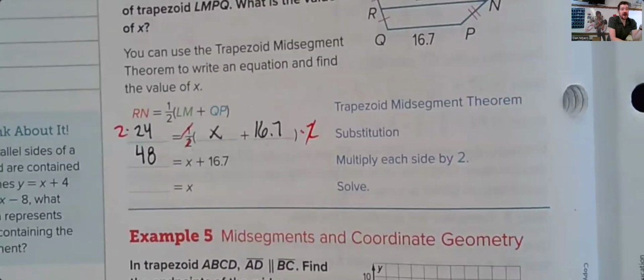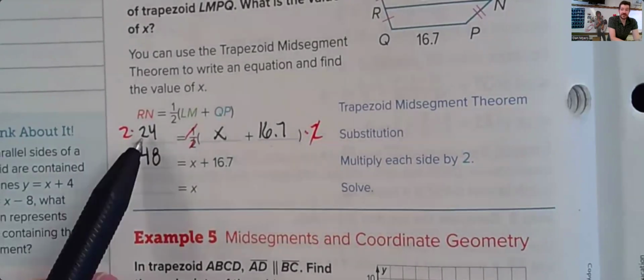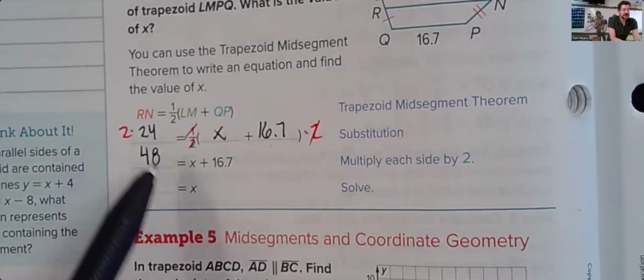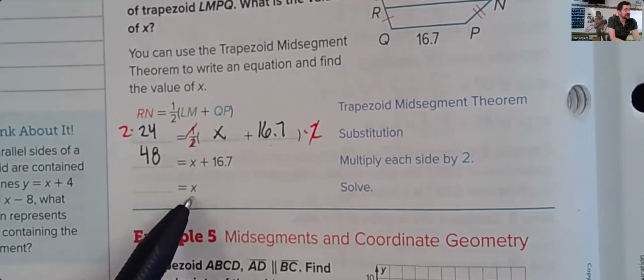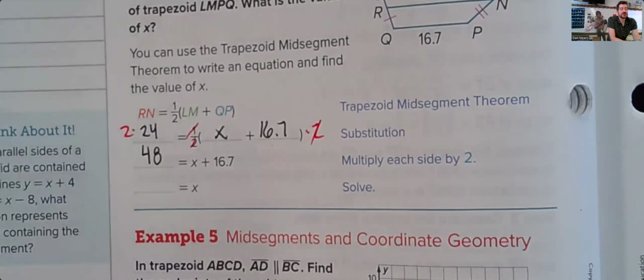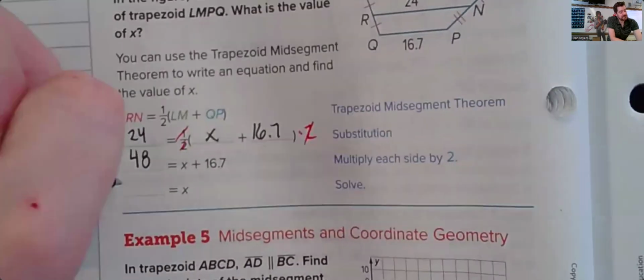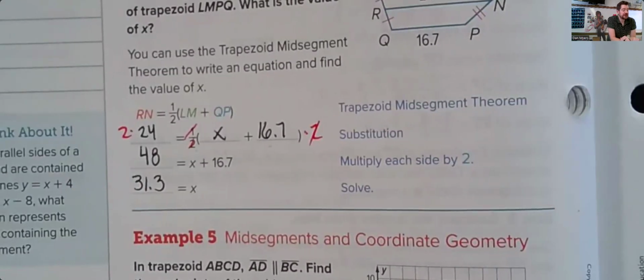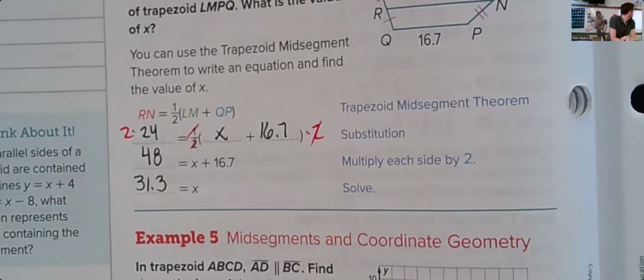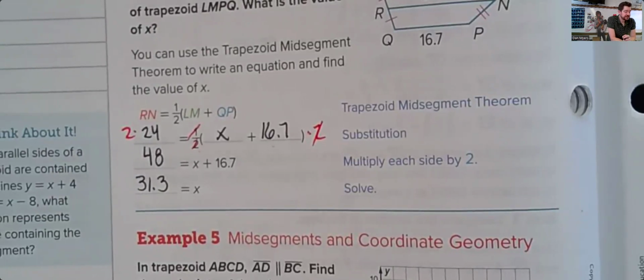So that means that the sum of the two bases equals 48 because half the sum is 24, which is the midsegment. So if we subtract 16.7 from 48, that'll give us what's left over, which is the length of LM, which is what? 31.3. So LM equals 31.3. So a little bit of algebra, not much, just a little.